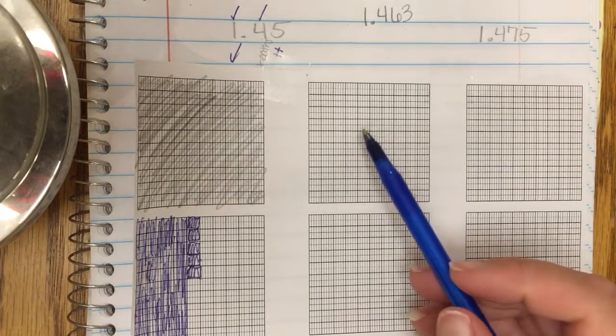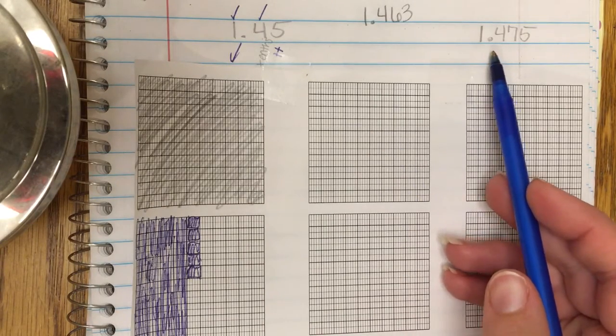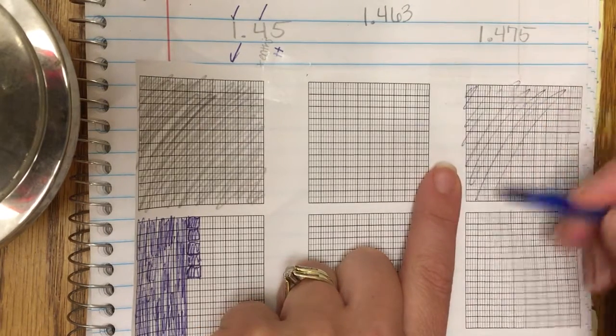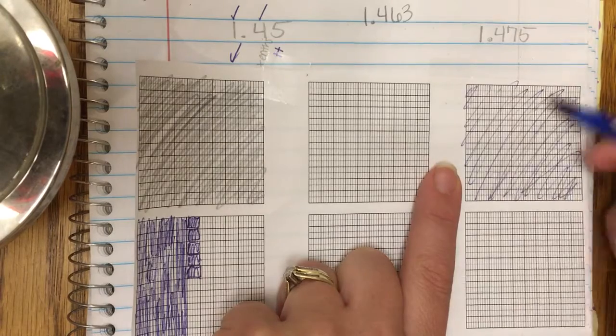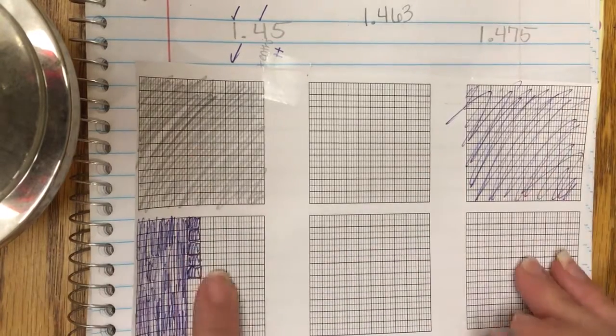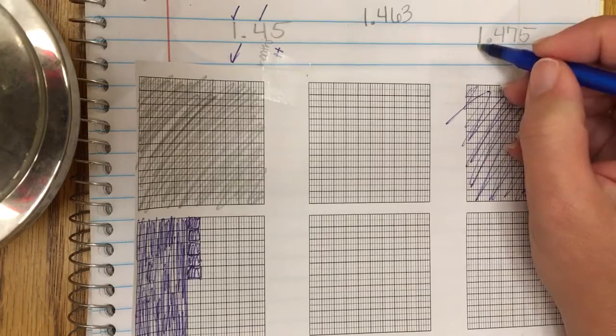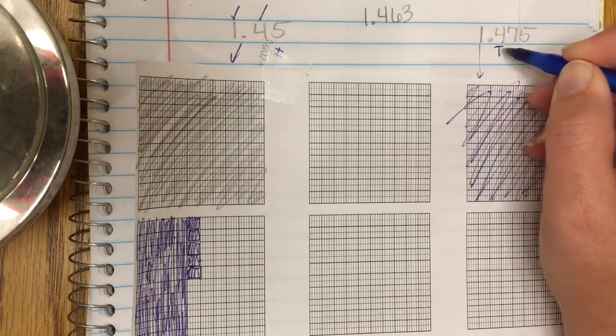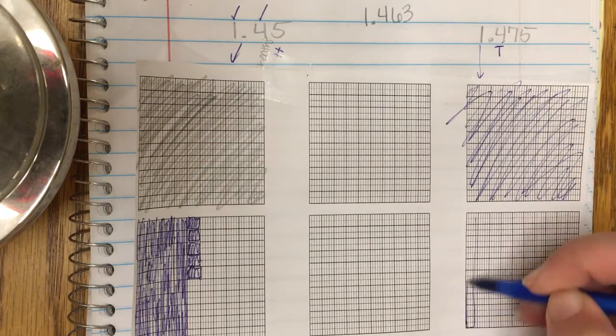Okay, so now I'm going to come over here. I'm going to draw the really big one. So I'm going to do 1 whole. That was 1 whole. Now I'm going to do 4. These are tenths. So I'm going to shade in. I already kind of did this.